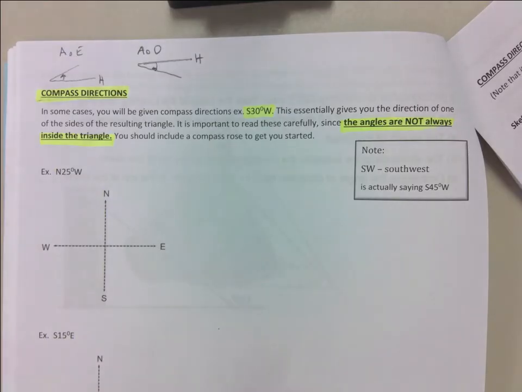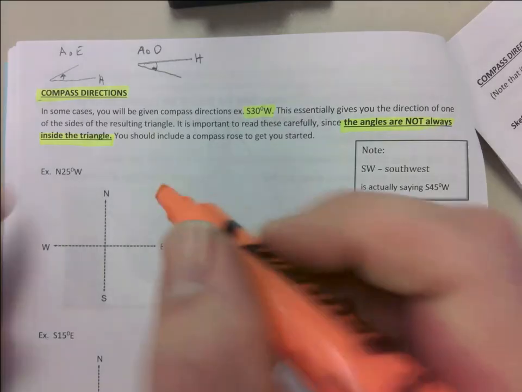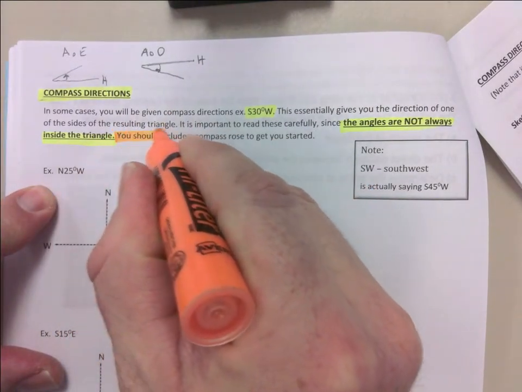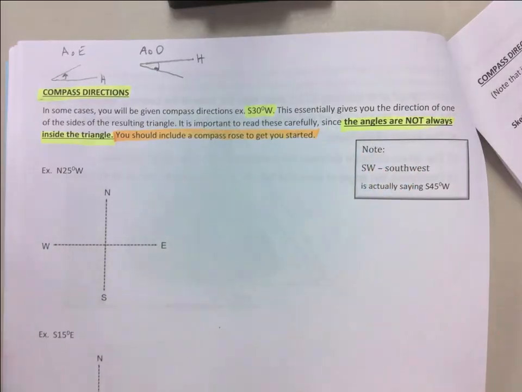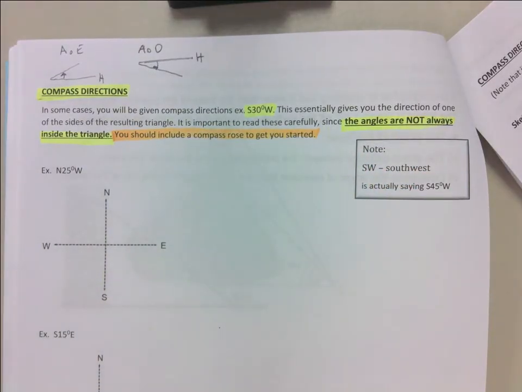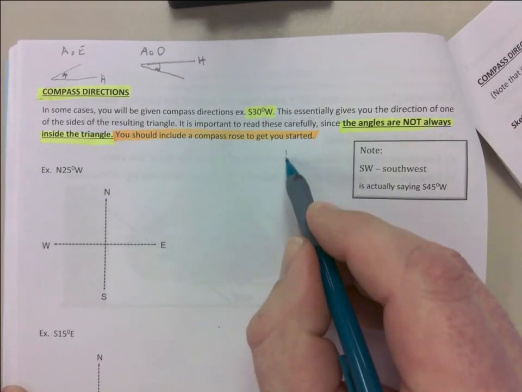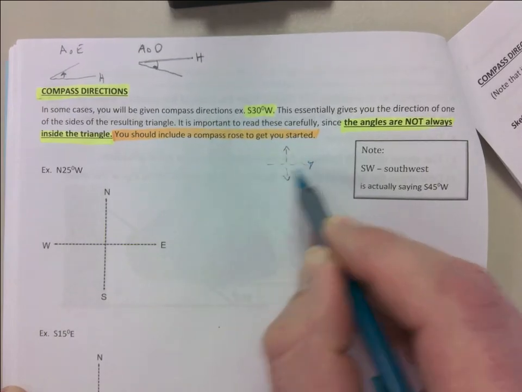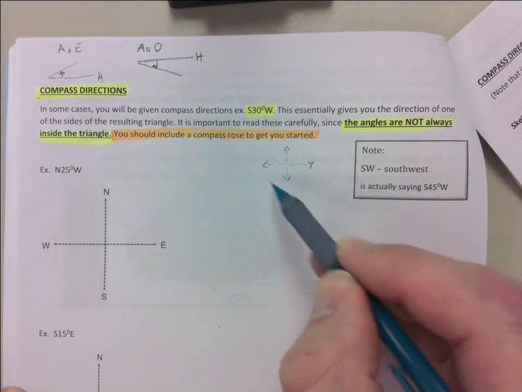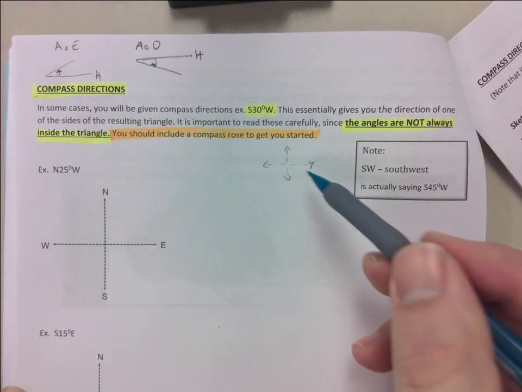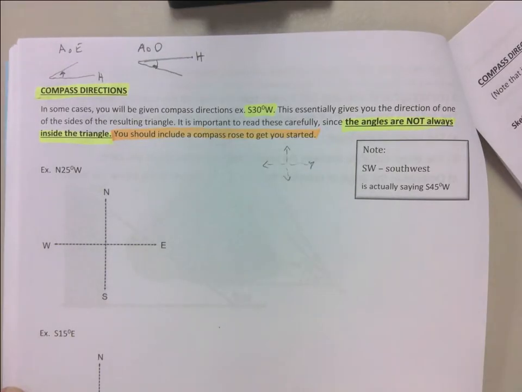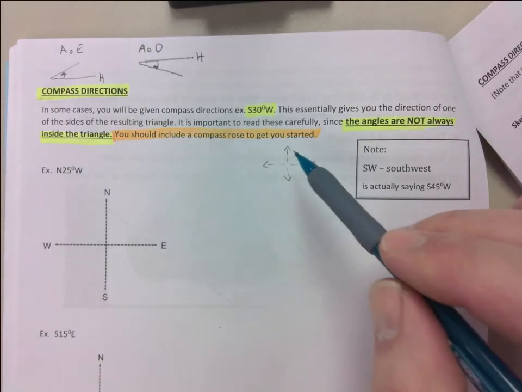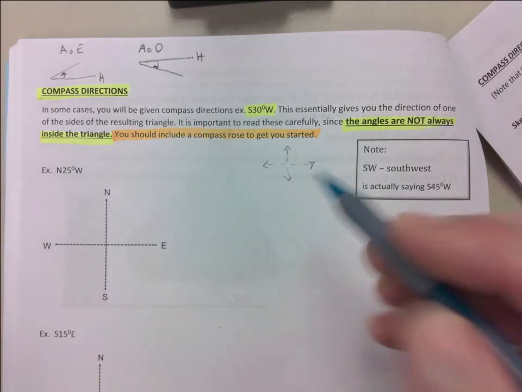I would say, very important, I'm going to give this a different color, you should always include a compass rose in these scenarios. And this is a compass rose right here, so from wherever I start, I will always have this somewhere in my work. So that's your north, south, east, west.